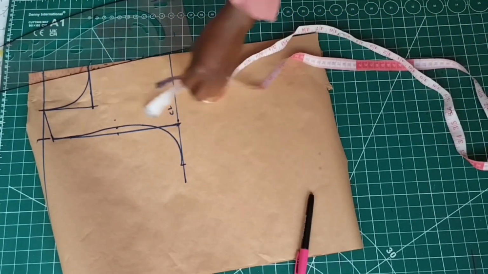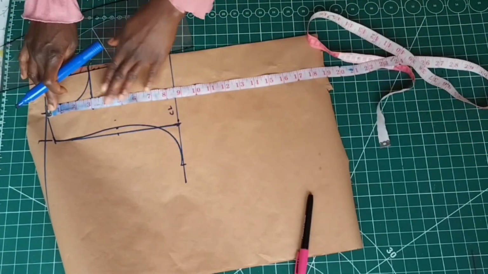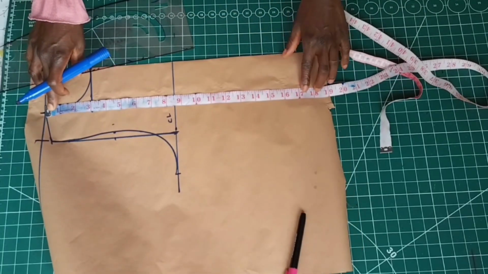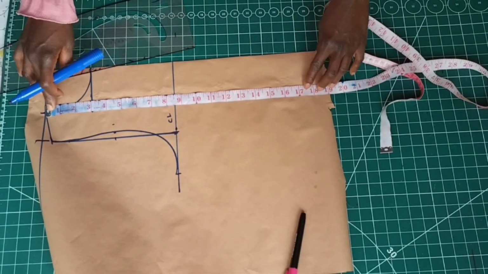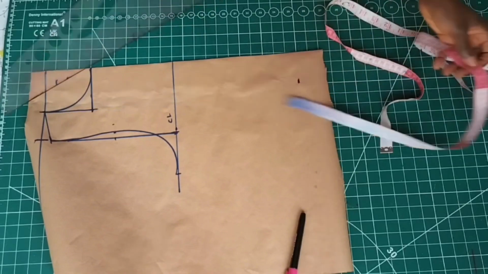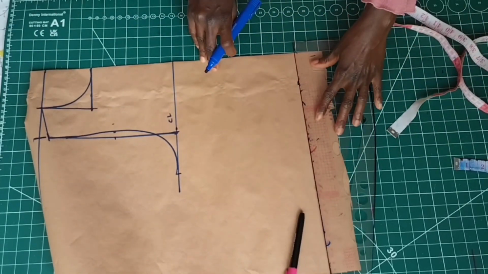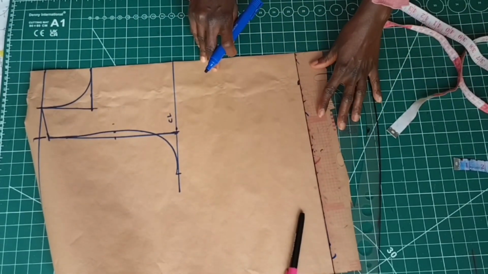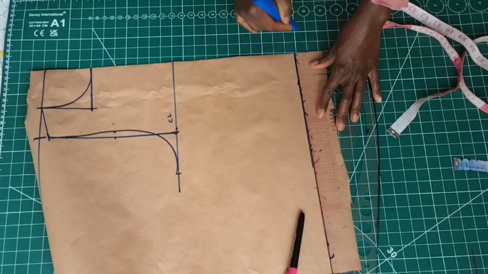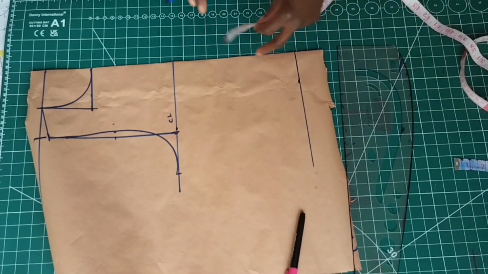Now from the shoulder, measure and mark the top length measurement, which in this case I'm using 17 inches. So I'll measure and mark 17 inches and draw a line to use as my waist guideline or the top length measurement.